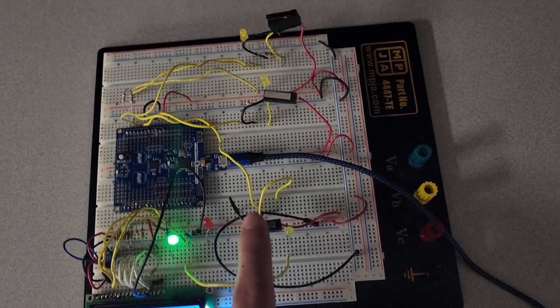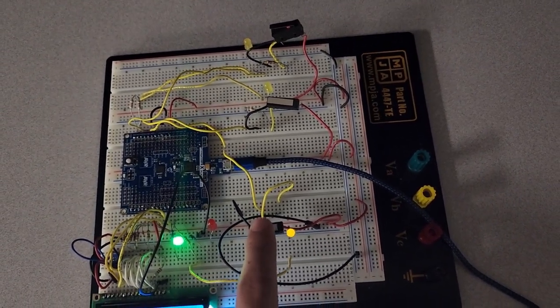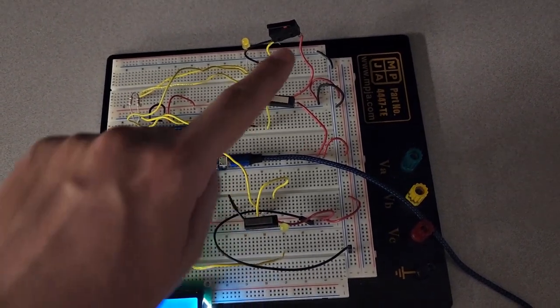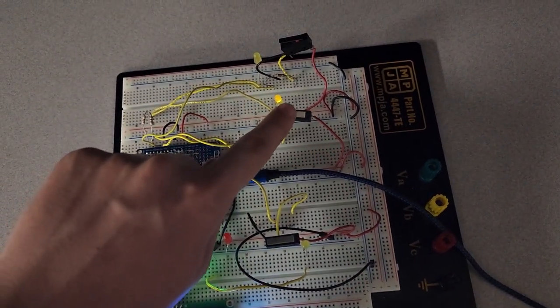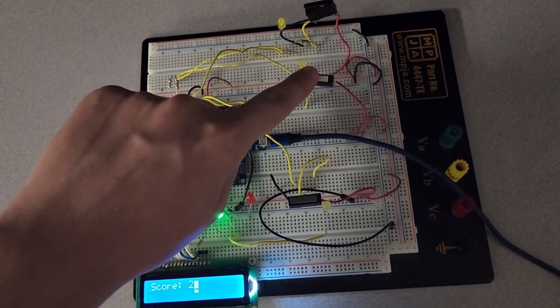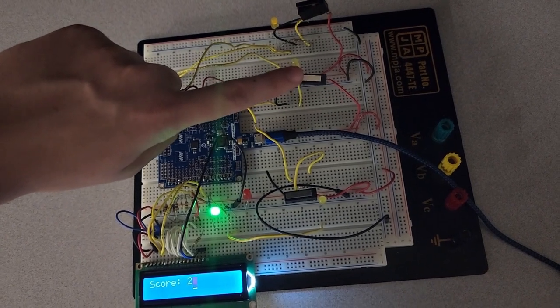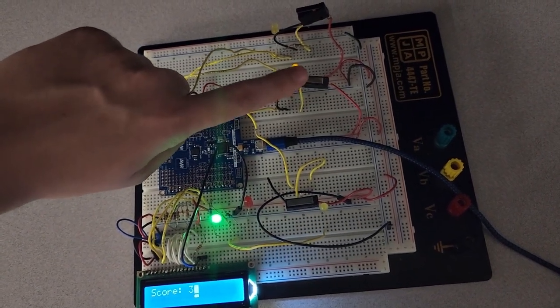Here I'm demonstrating that our switches are unfortunately not doing anything. The interrupts are properly configured within our code and they are enabled. Feel free to look through that in our report, but there's not enough voltage coming through on those pins to actually trigger an interrupt.